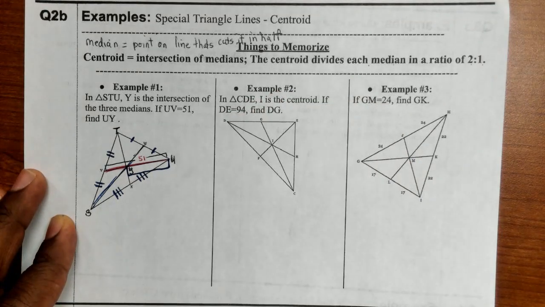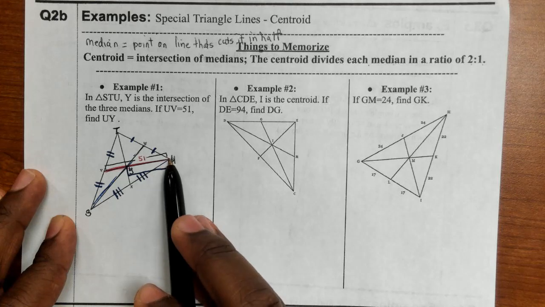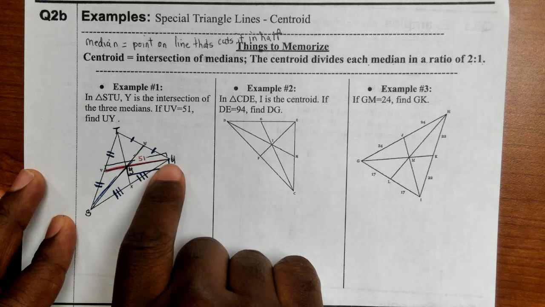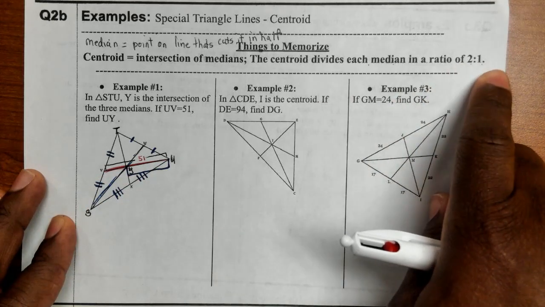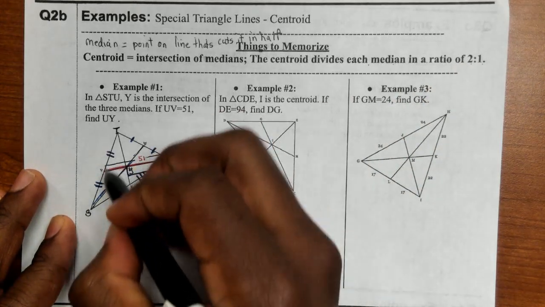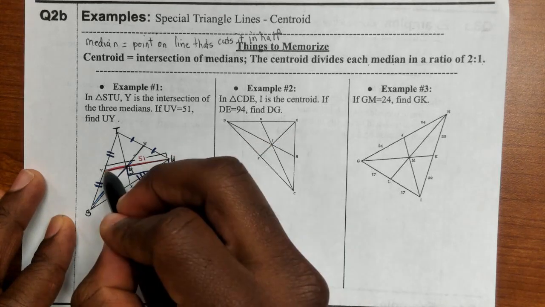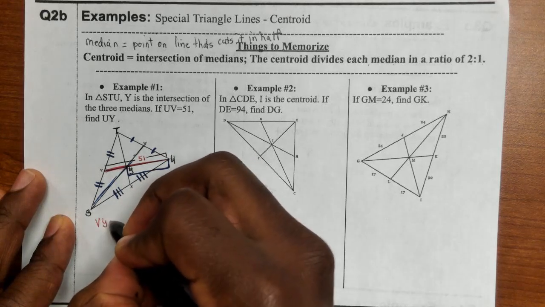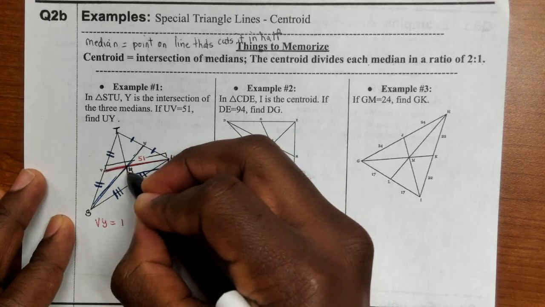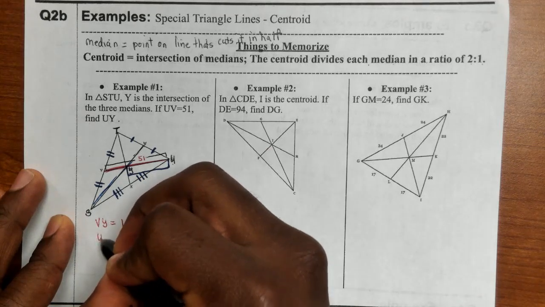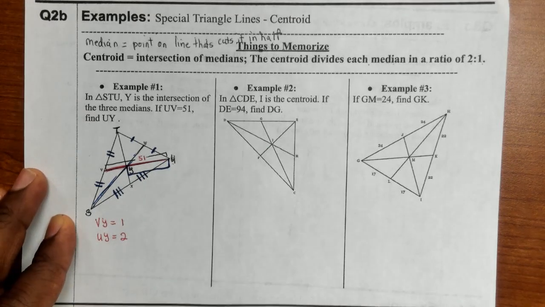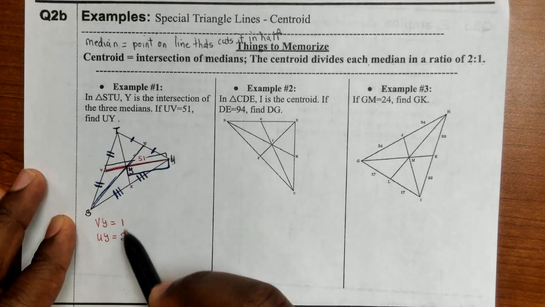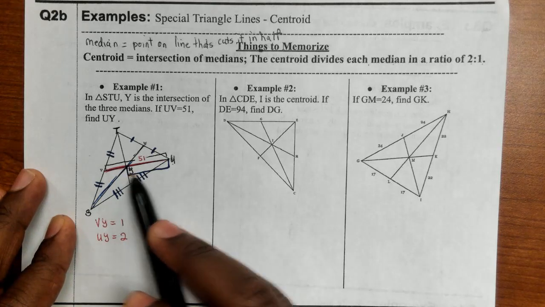So what you're going to do is use your concept of centroid. A centroid is an intersection of medians, but a centroid divides a median, so it divides this median line into a ratio of 2 to 1. In this case, guys, right here we have two parts, and right here we have one part. So DY would be one part, and YU or UY would be two parts, okay. So what we're going to do is break up this 51 into a total of two parts and one part, and evaluate what the two parts would be.